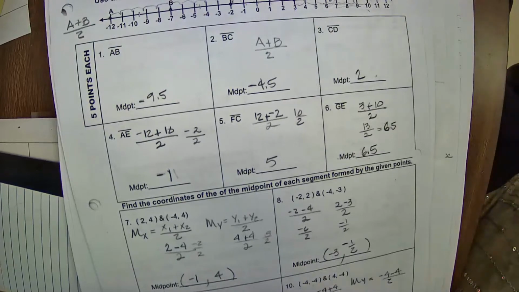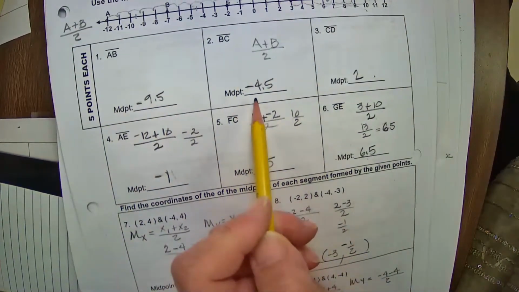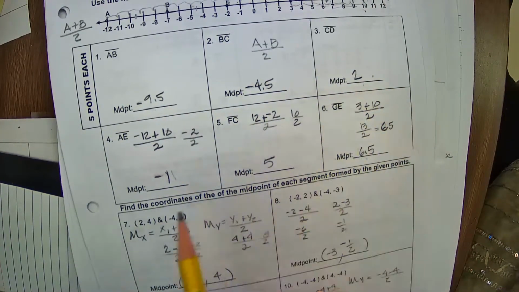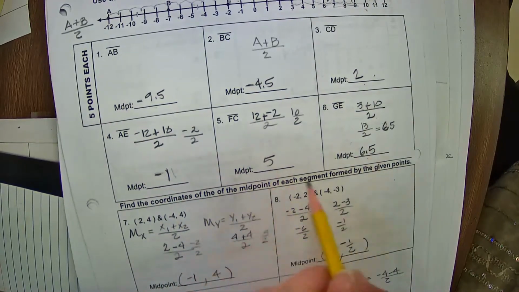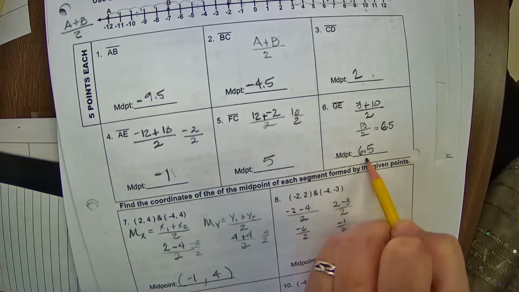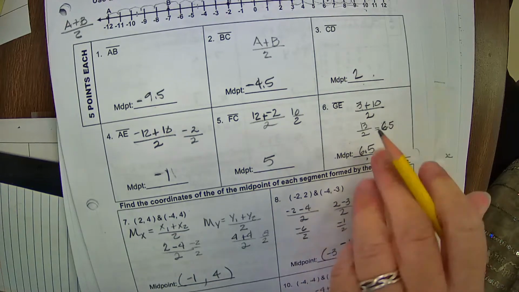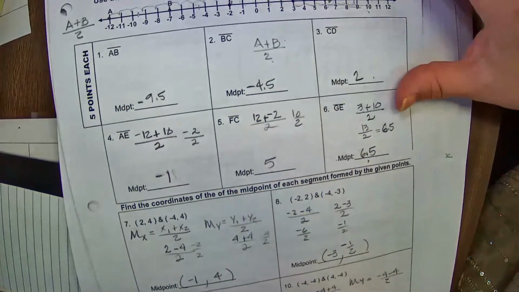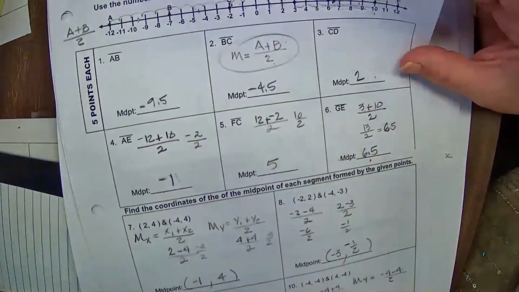Okay, so segments and midpoint. They want you to find the midpoints here. You should have gotten negative 9.5, negative 4.5, 2, negative 1, 5, and 6.5. Any questions on those? Everybody's good? Okay. That was the A plus B over 2 formula. I guess we should say M equals.